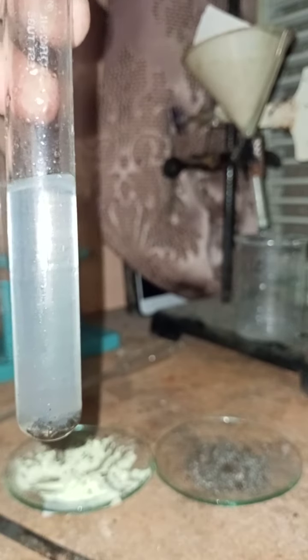You can see I have added carbon disulfide to the mixture, and now I'm going to perform a process known as filtration.